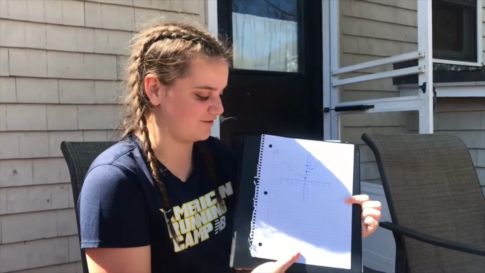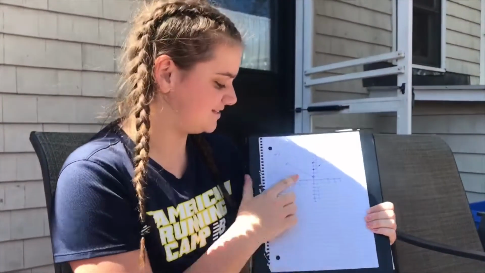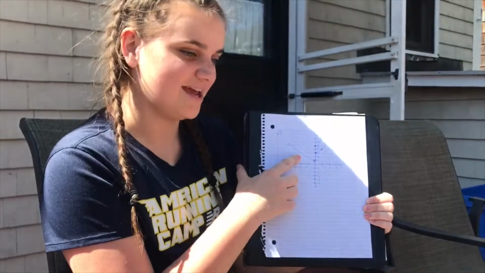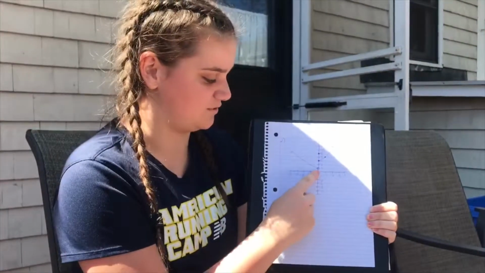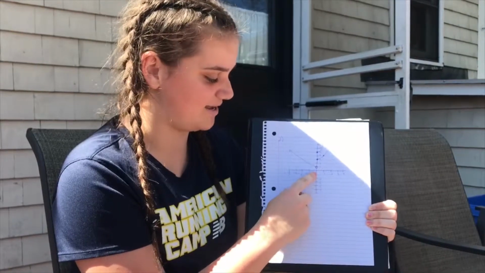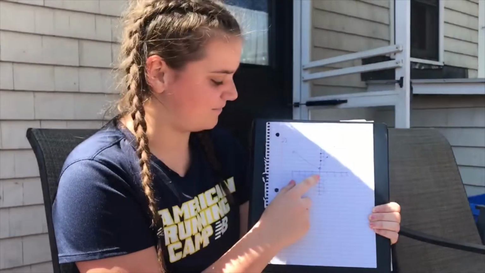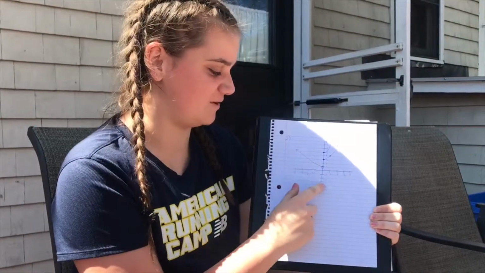Now we're going to show you how to interpret another piecewise function on this graph. So this is an absolute value function, and the absolute value of negative 1 would be 1, so it starts on the 1 on the y, and then the domain is less than 0 because it's an open circle and it goes to the left.